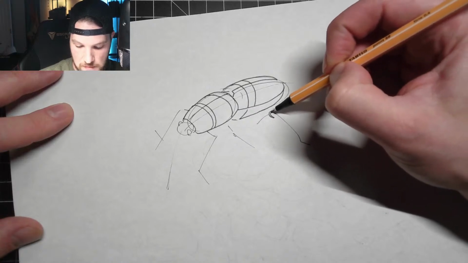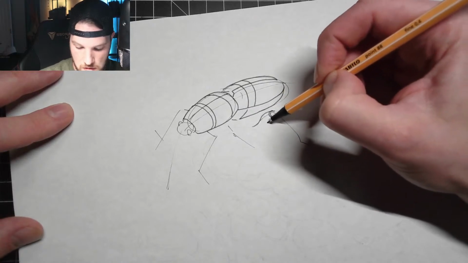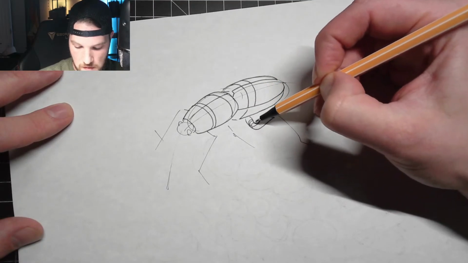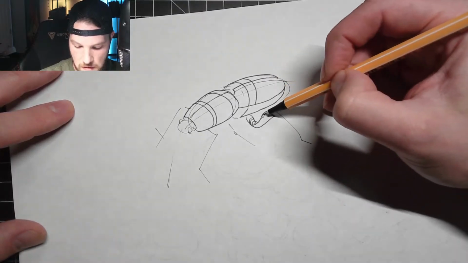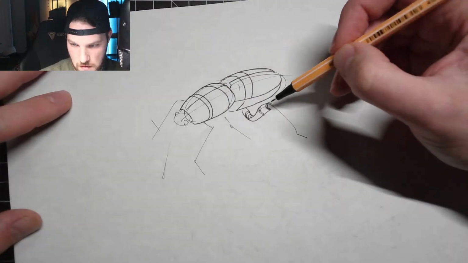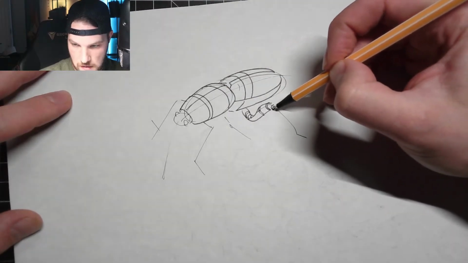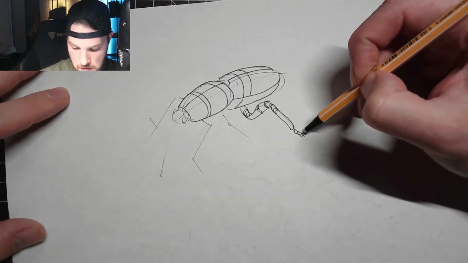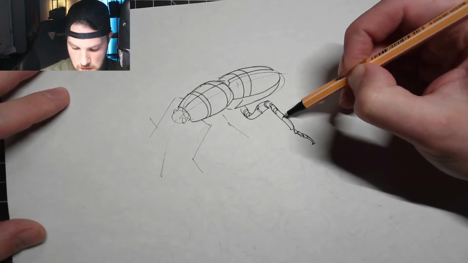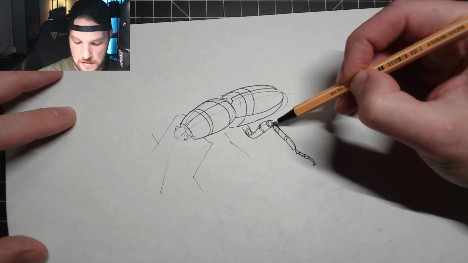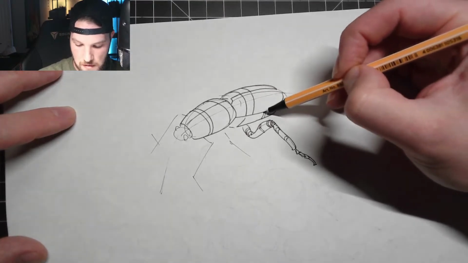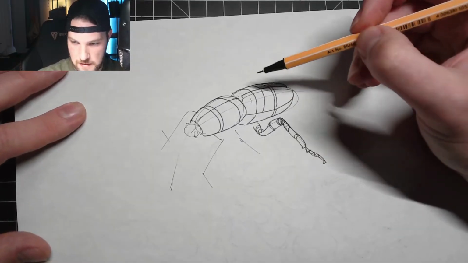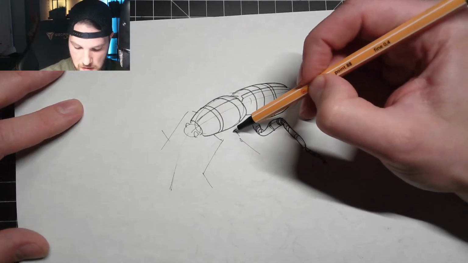And because I have been drawing bugs before, I know the overall form of the leg. Maybe a few contour lines on that limb as well here. On the abdomen maybe a little more. That's it. Now I'm going to do another leg.